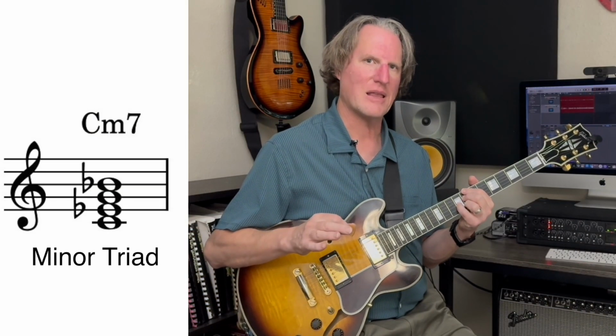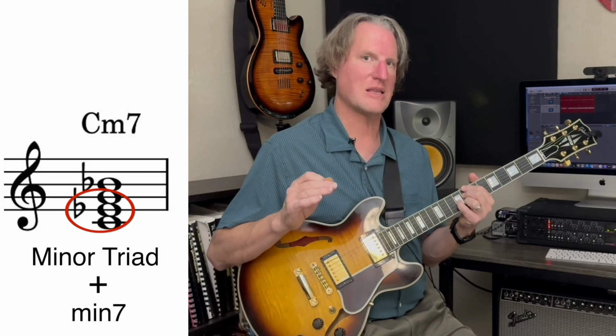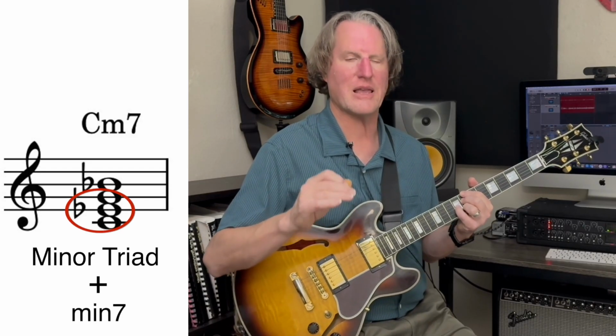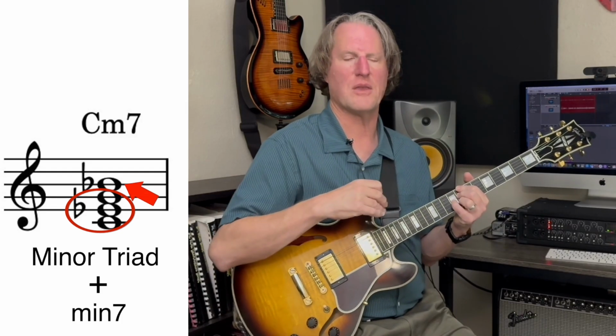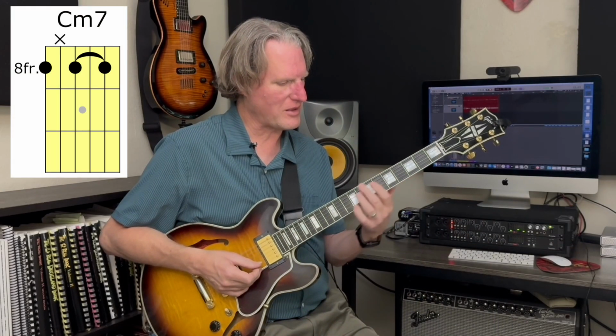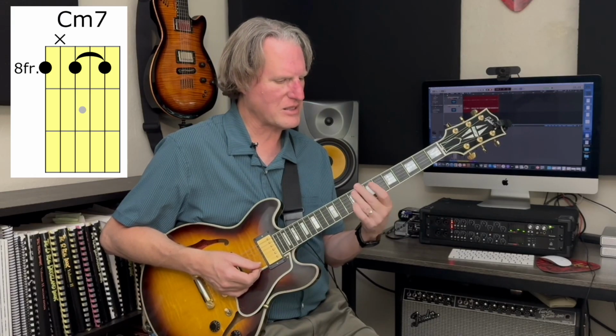Next, we have the C minor 7 chord. That is a minor triad with an added minor 7. Now, the minor triad is C, E flat, and G. The minor 7 is the same as it was on this dominant chord. It is a B flat note. So we have C, E flat, G, and B flat. Now this chord, my hand's going to feel a little contorted, but basically all the notes are just here within the 8th fret.